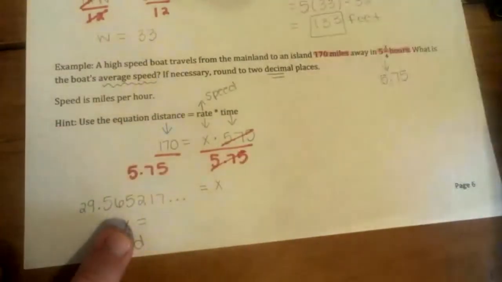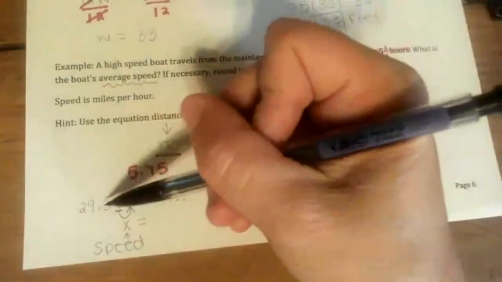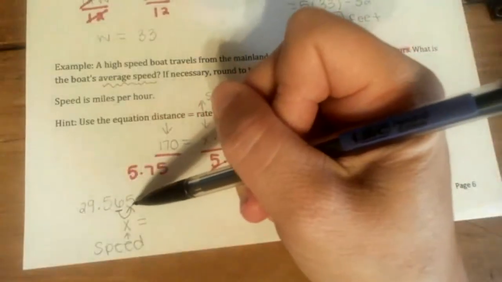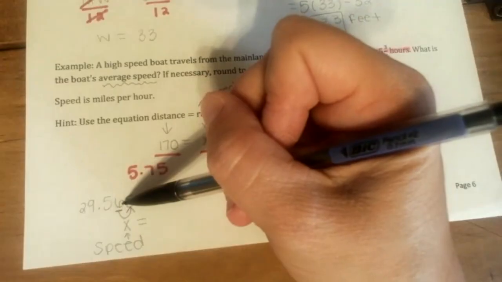29.565217, it said round to 2 decimal places. So I'll look at the second number after the decimal. Remember, you look next door, 5 or higher, it rounds up. Anything under 5 stays the same. If I have 0.565, this number next door is 5, 5 or higher rounds up. So this 6 is going to round up to 7.